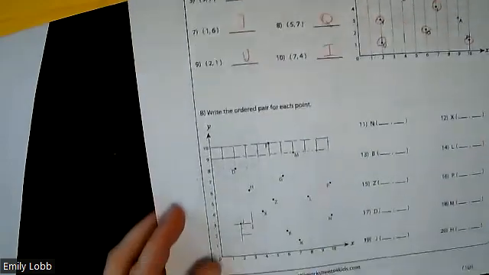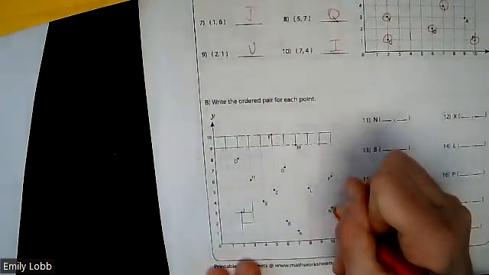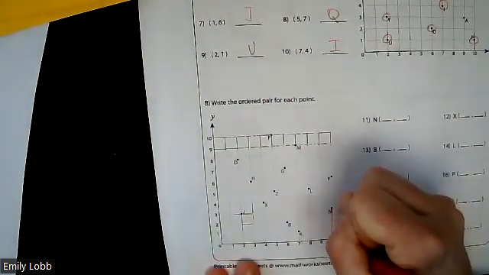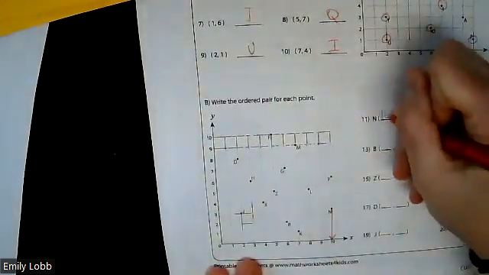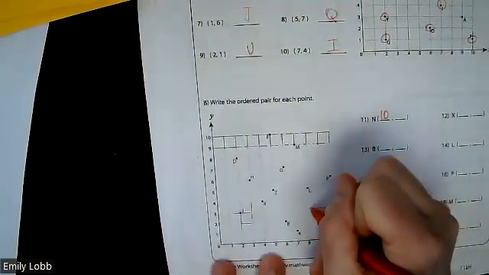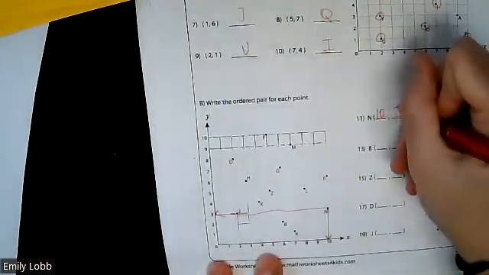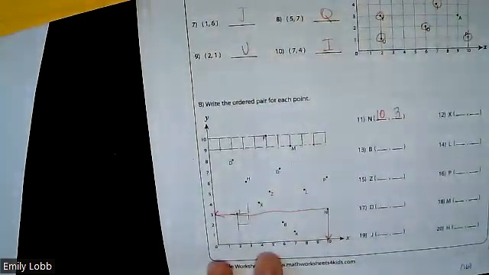Write the ordered pair for each point. Now we've got to find that point. So letter N is right here. I first want to find my x value. So I'm going down to the x-axis. It's at 10. Then I want to find my y value. Kind of lose some lines here, don't we? So be careful. So that's at 3.